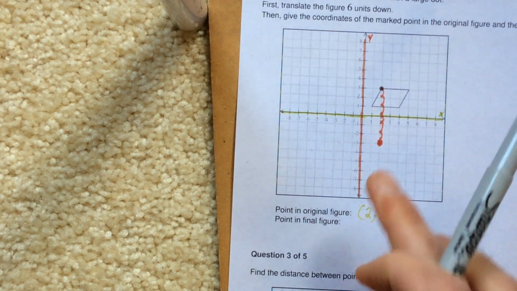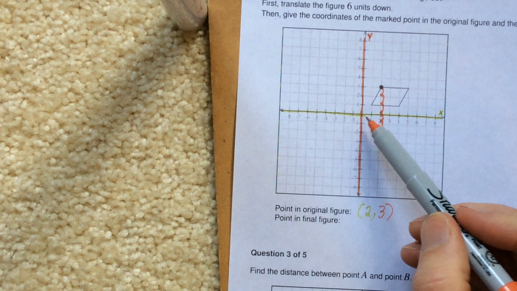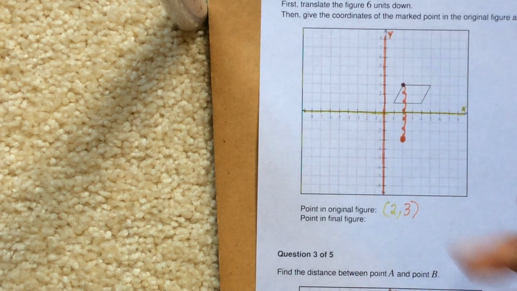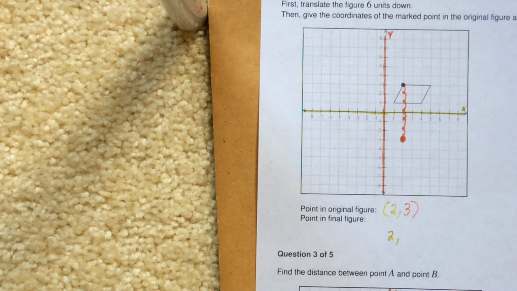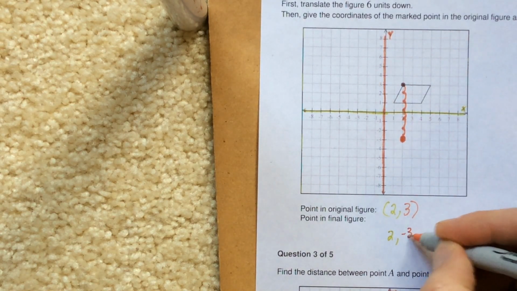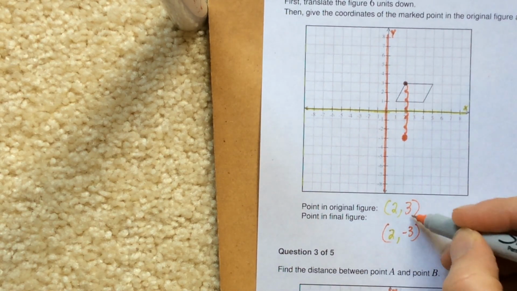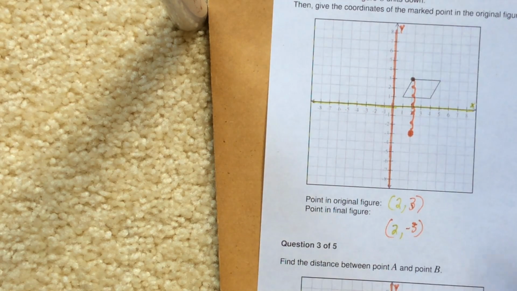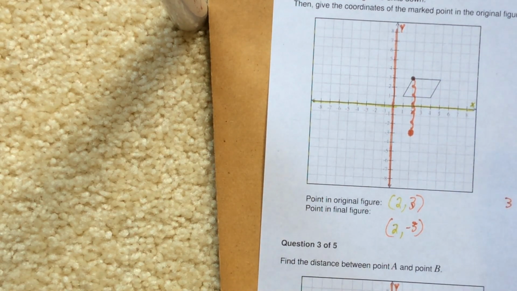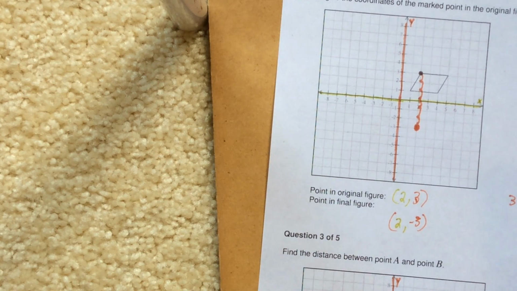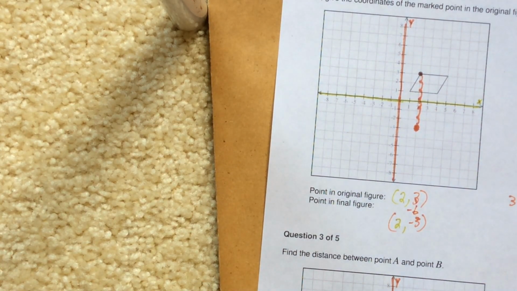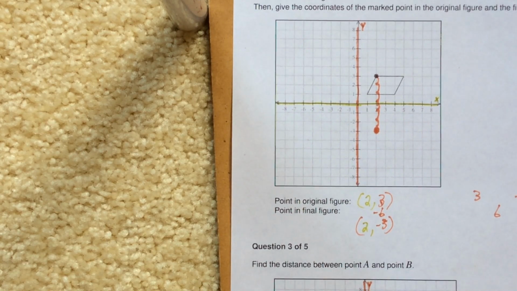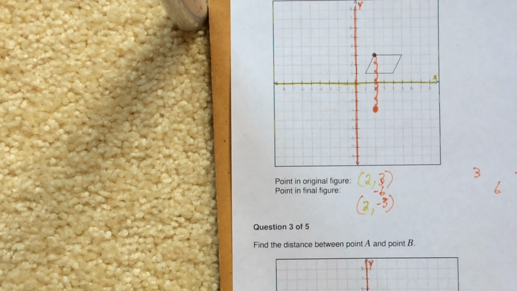Okay, so I moved it down 6 units. So now my x is still 2. My y now is -3. It went from +3 to -3. If we look at the distance between 3 and -3, we know those numbers are 6 apart. We have subtracted 6 units down, which we're going to talk about here soon.